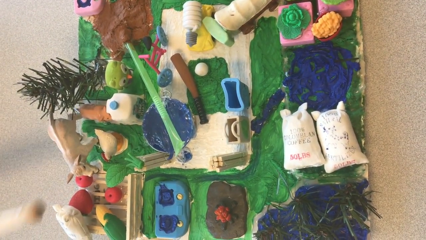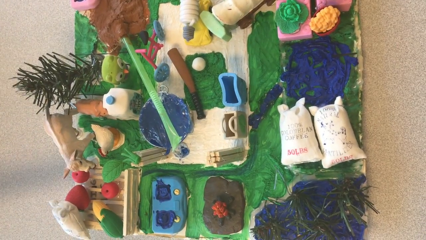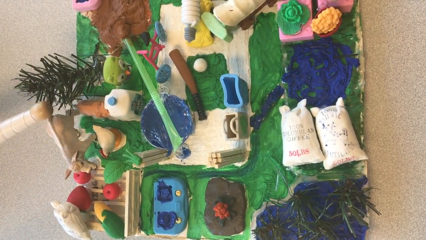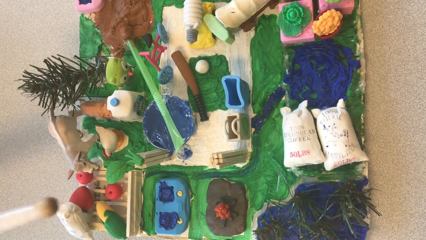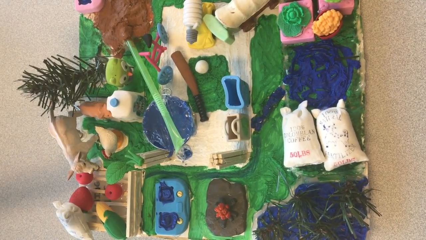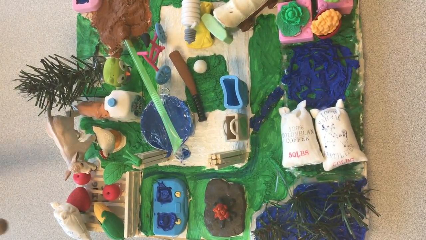And we use GMO crops so that we wouldn't have to use fertilizers, because fertilizers produce excess nitrates in the water, and that's not good because of water pollution. So I also included that.